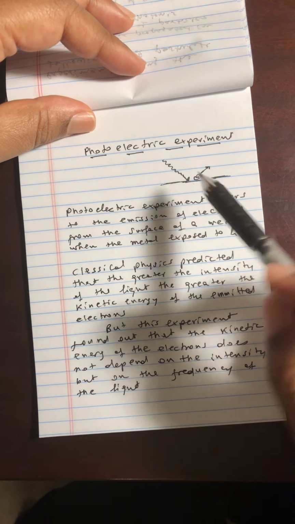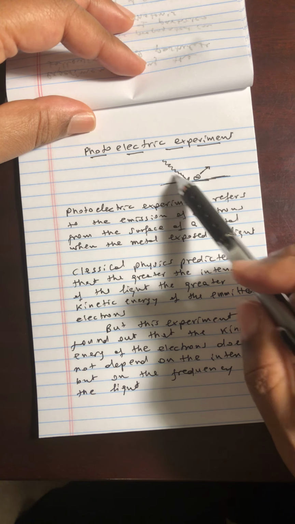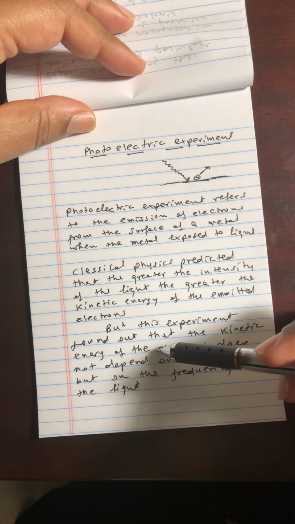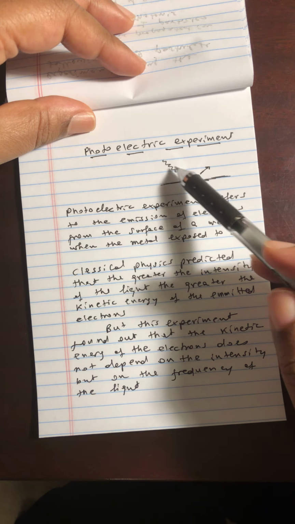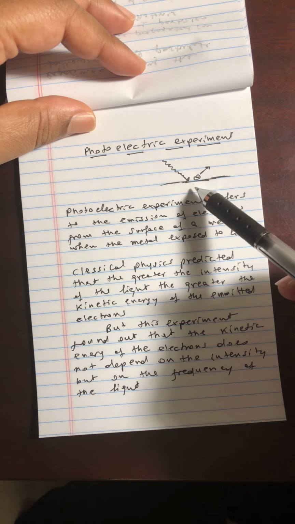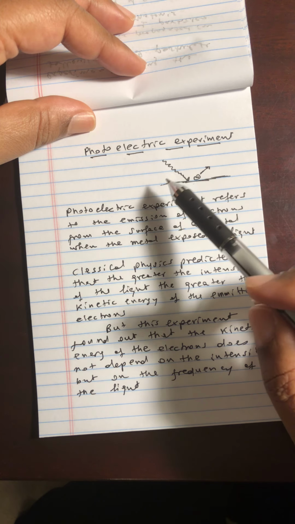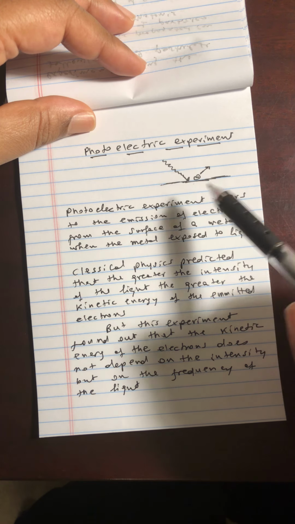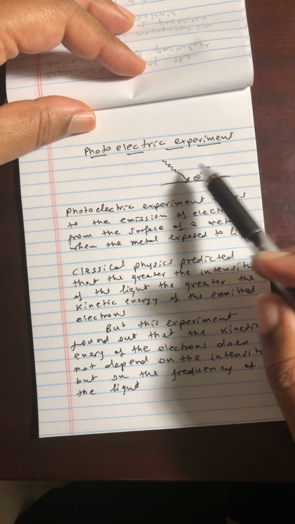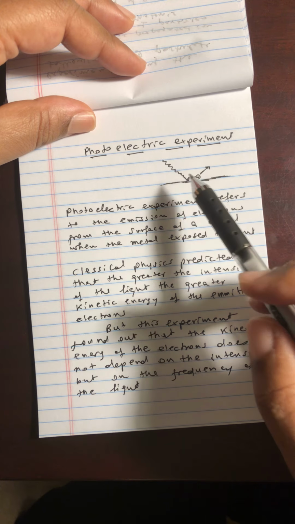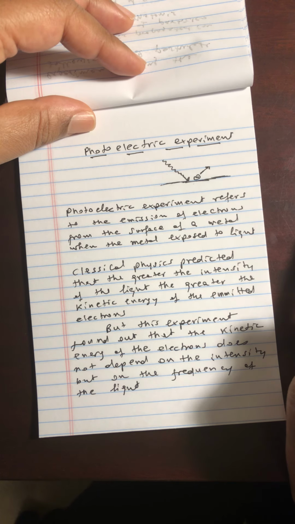Classical physics predicted that the energy of these emitted electrons will depend on the intensity of the light used. But this experiment found out that the energy of these electrons does not depend on the intensity of the light, but on the frequency of the light. That means, let's say violet has higher frequency than red light. So if you use a very faint violet light and a very intense red light, the energy emitted by the violet light actually will be stronger than the energy emitted by the red light.